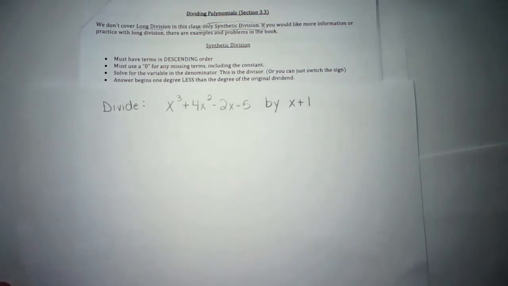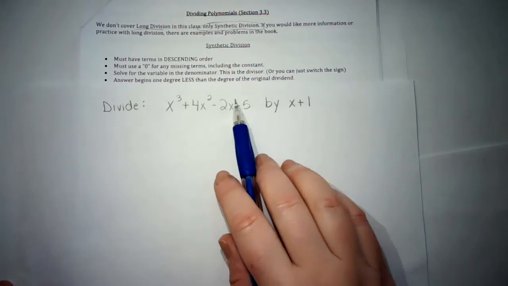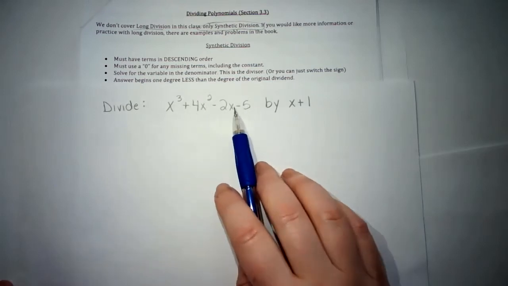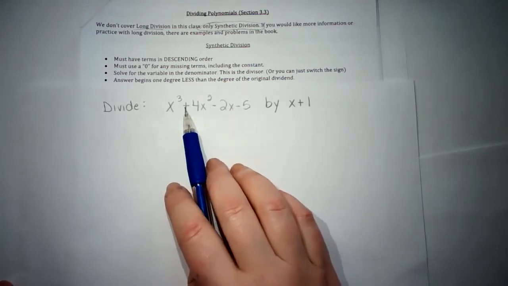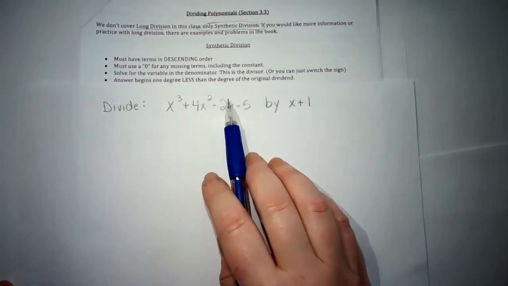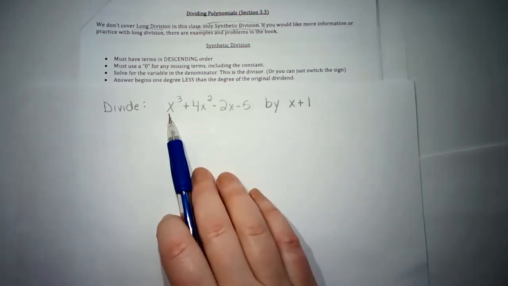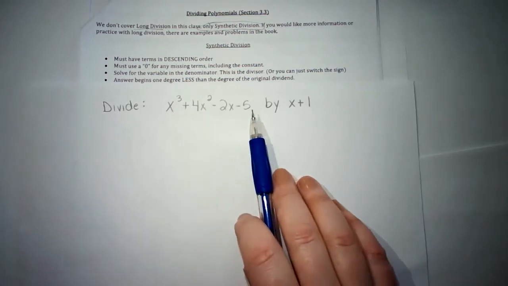So if you remember with synthetic division, the first rule is this guy here. This is your dividend. This has to be in descending order. And it is the third power, second power, first power, constant. You also cannot be missing any terms. And we're not. We have a third power, second power, first power, constant.